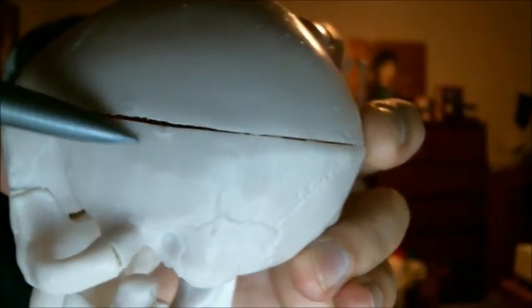In the back, we have the lambdoid suture. Here we go. See that there? That's the lambdoid suture, and that's going to connect the parietal and occipital bones. And right around here, which is kind of blocked off by the separation of the skull, that's going to be the squamous suture, and that's going to connect the temporal squama with the lower border of the parietal.